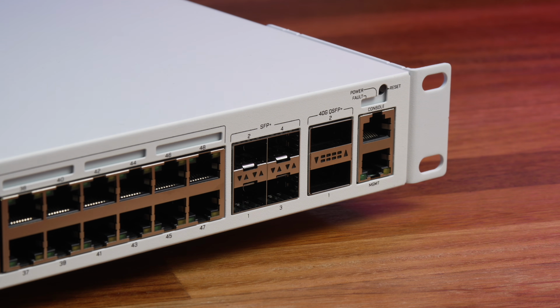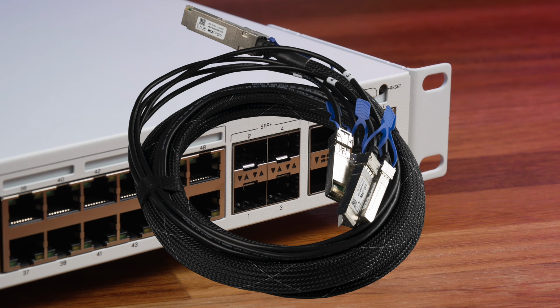However, what's really cool with QSFP+ ports is that they're essentially 4 SFP+ ports combined into a single connector. This means that with an appropriate breakout cable, you can actually split this out into 4 10 gigabit SFP+ connections. MikroTik sell a DAC cable that breaks out to 4 SFP+ connectors, but you can also get ones that break out to things like LC fiber connections.